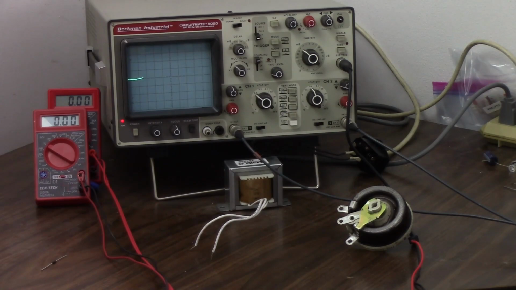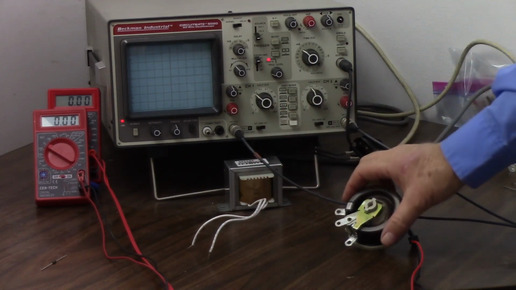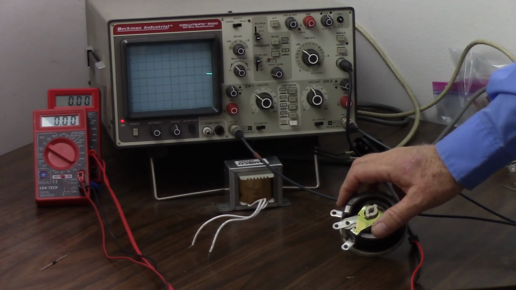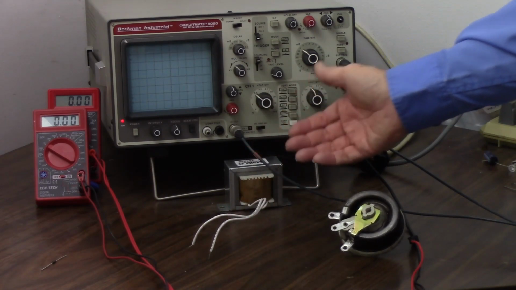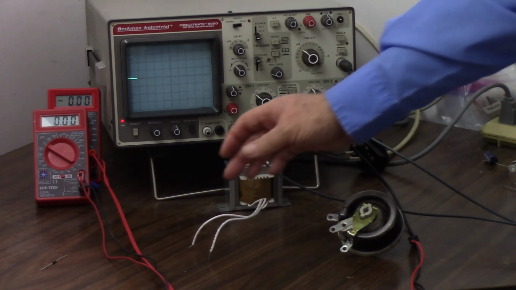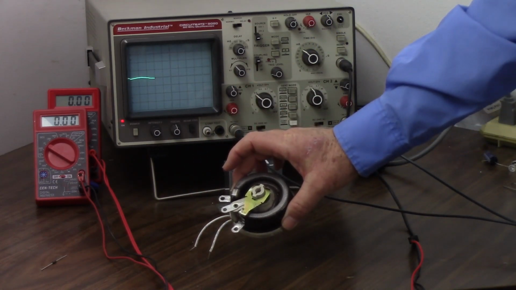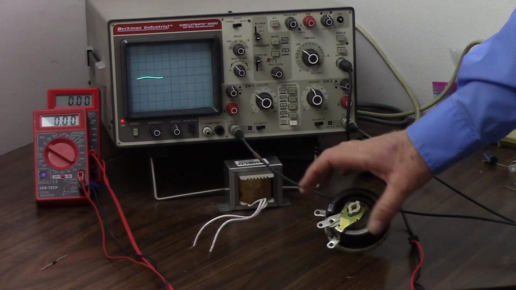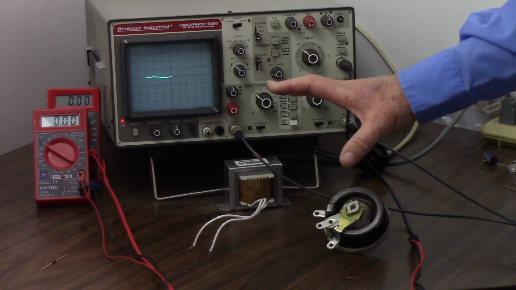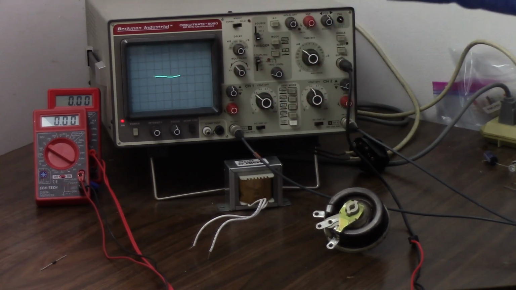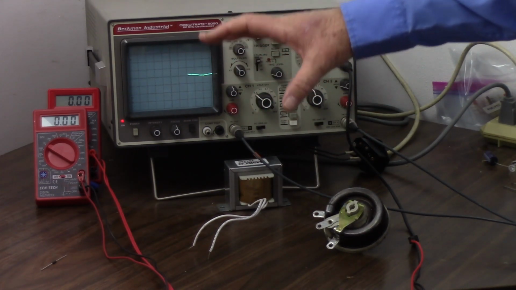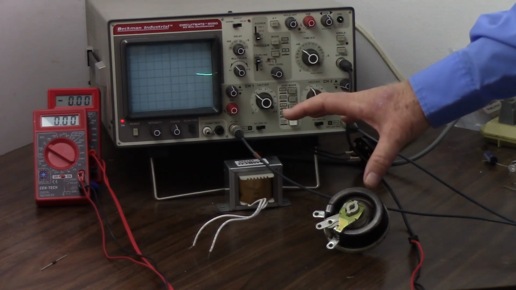So what I have here is my transformer. I have a rheostat so I can put some load on it and draw some current out of it to see what it can do. So what I need to do is simply put a voltmeter across the transformer, put the load across it, and put a current meter in series with it so that we can measure the current and the voltage and see what the voltage is when we get 4 amps out of it.